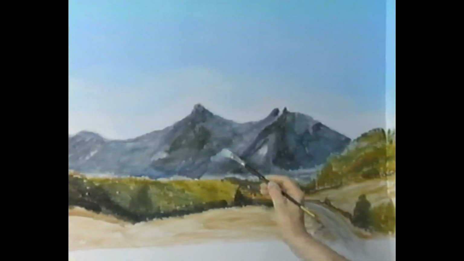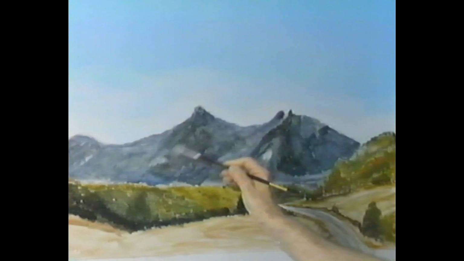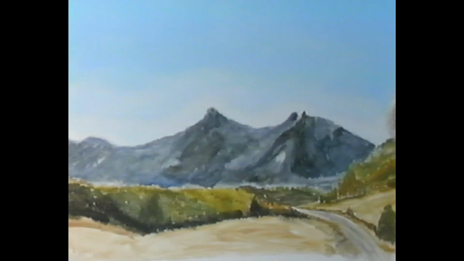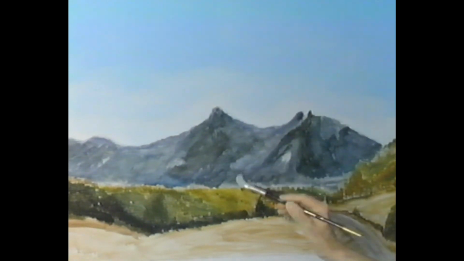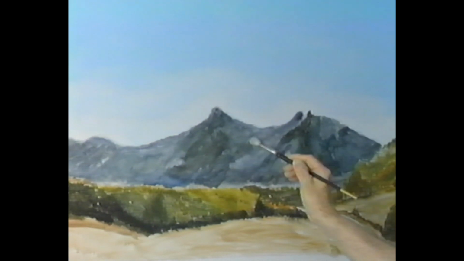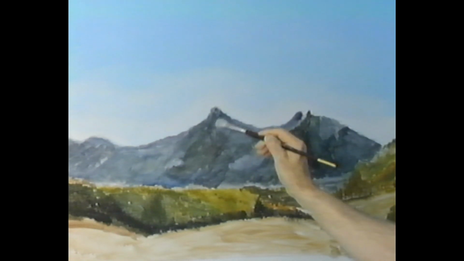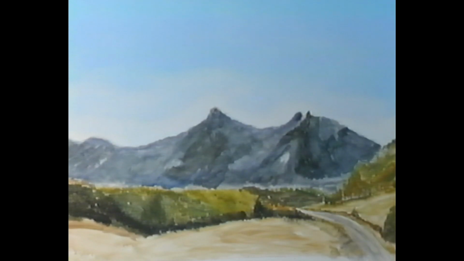And at first, when you apply it, it looks kind of misty and a little more white than you think it's going to be. But when it dries, it's a little clearer.